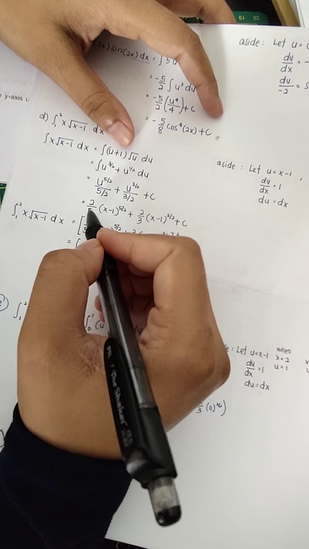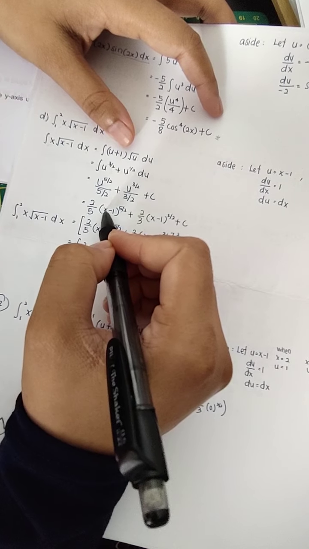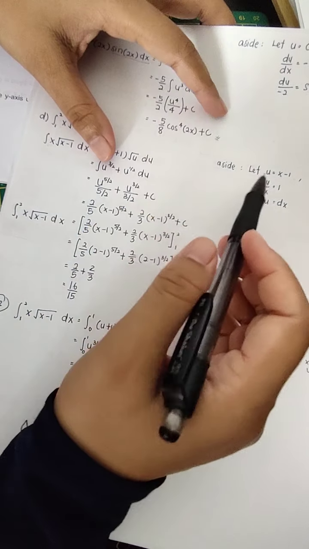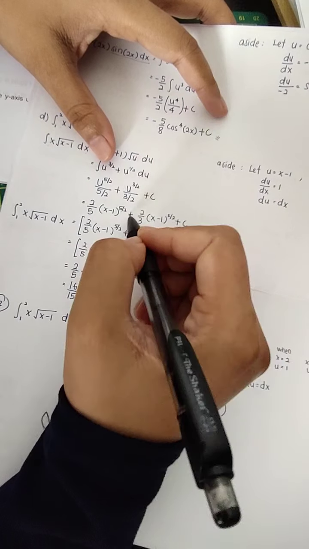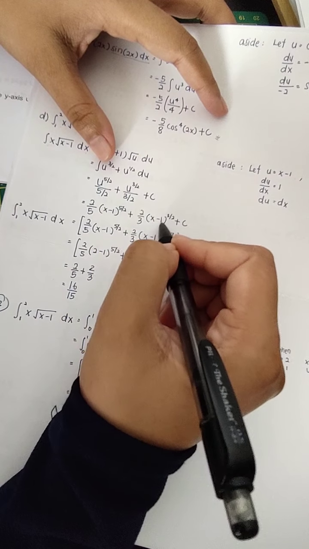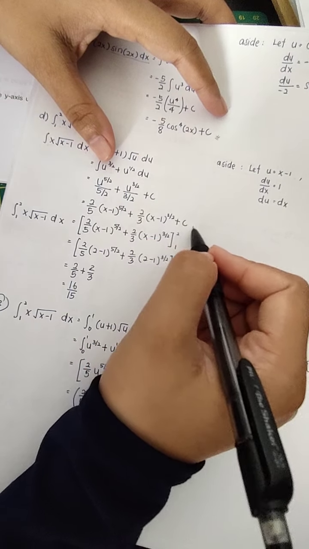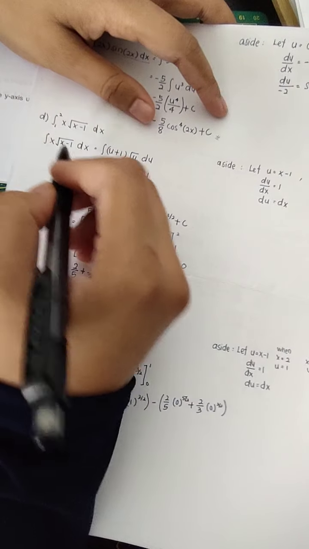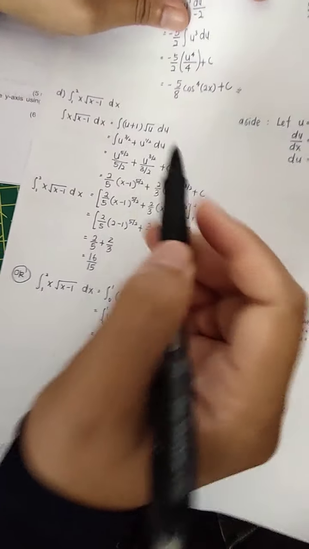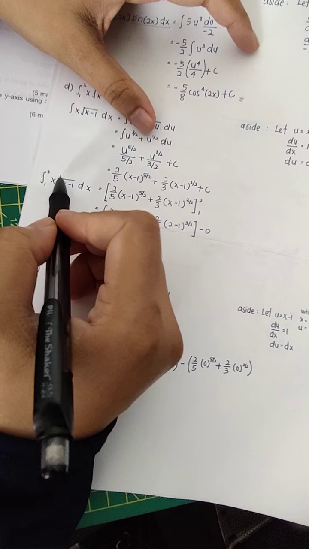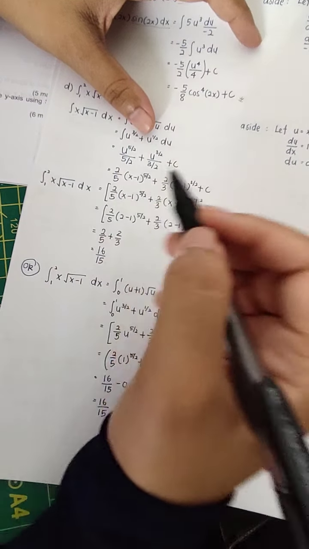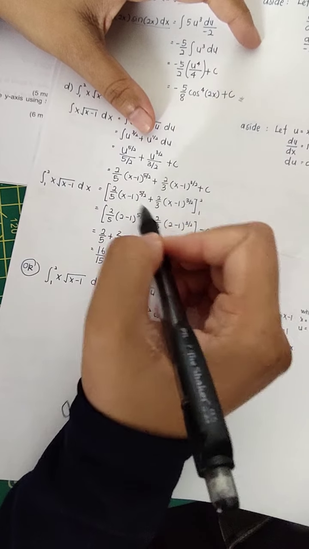So kita akan dapat 2 over 5 u power of 5 over 2. So saya gantikanlah u dengan x minus 1. So dapat 2 over 5 x minus 1 power of 5 over 2 plus 2 over 3 times x minus 1 power of 3 over 2 plus c lah, sebab awak dah ada limit ke sini kan. So next hasil daripada sini barulah saya masukkan limit, which is from 1 to 2 x square root x minus 1 dx sama dengan yang inilah hasil integration dia.